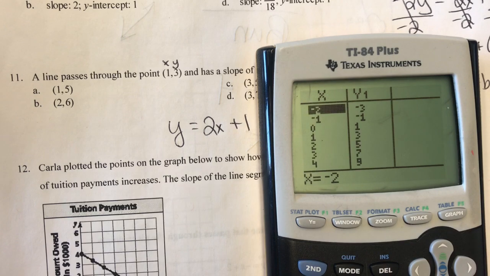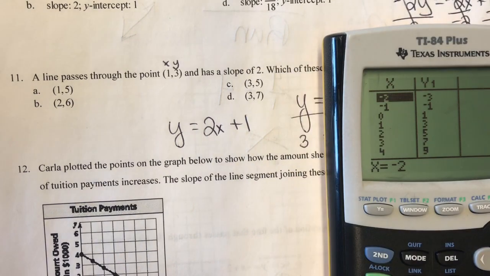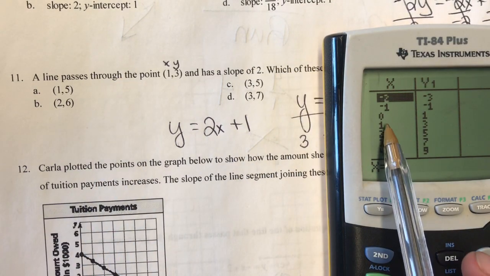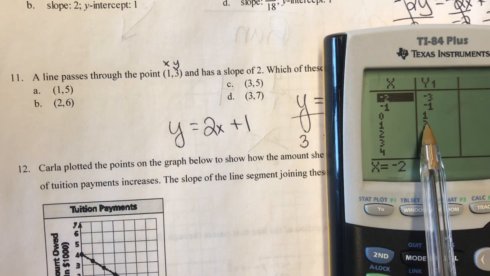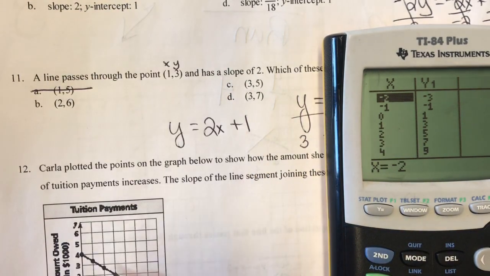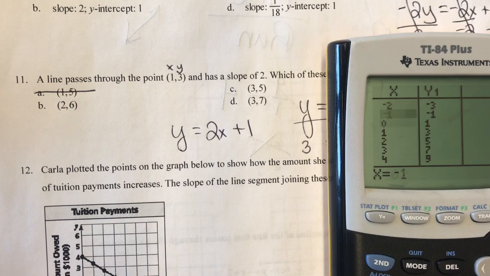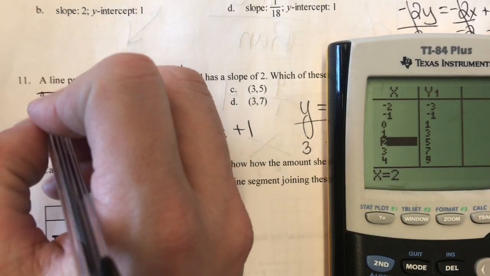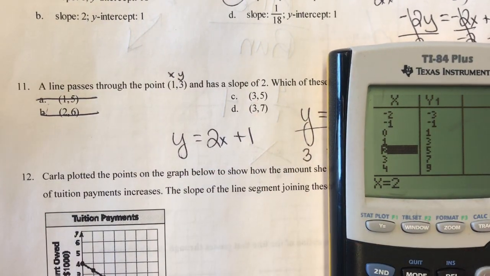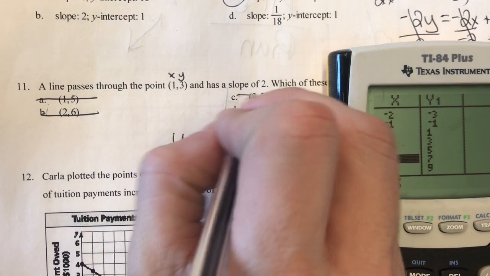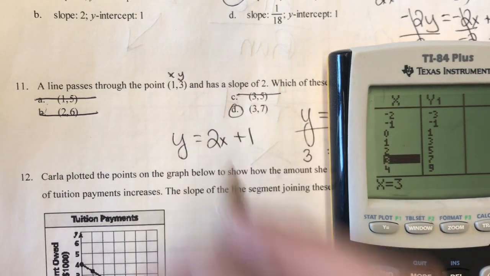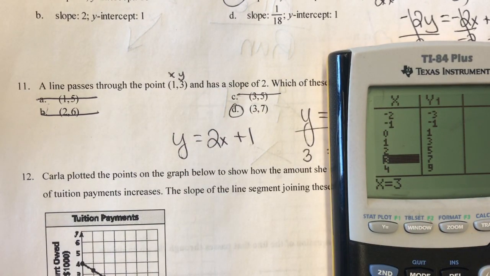If you go to the table, second graph, let's see what line falls on this one. Is it 1, 5, 1, 3? No. Is it 2, 6? Let me see. 2 matches up with 5. No. Is it 3, 5? No. 3 matches up with 7. Oh, 3 matches up with 7. Cool.